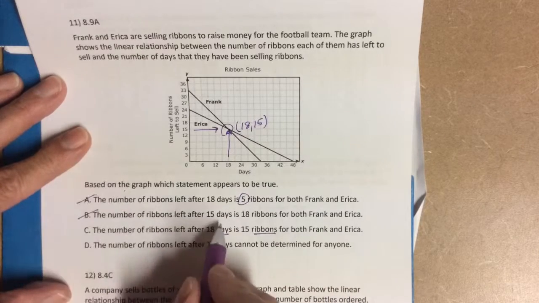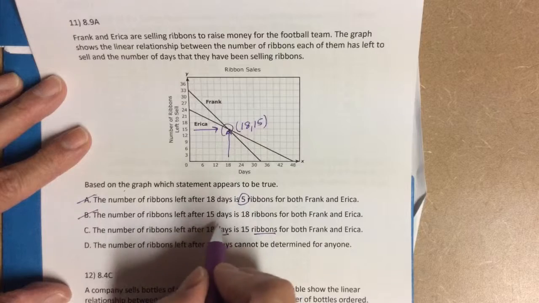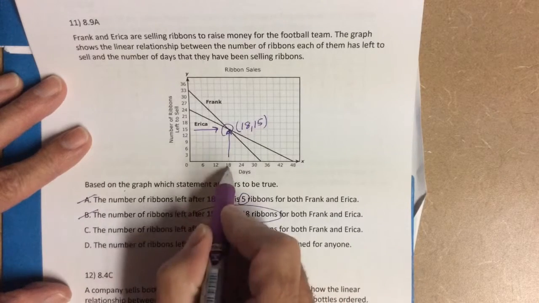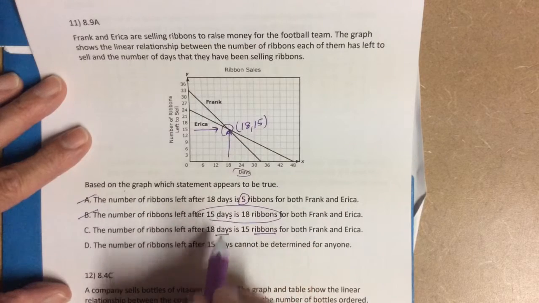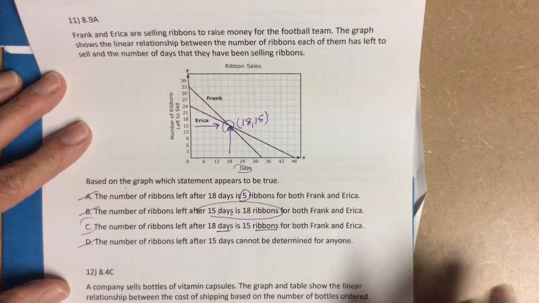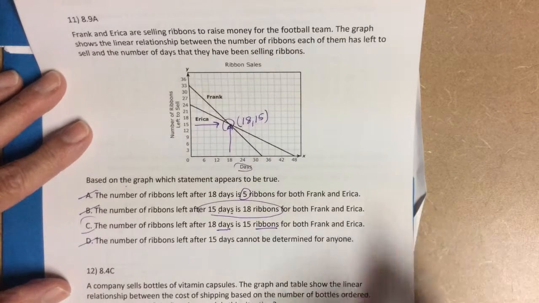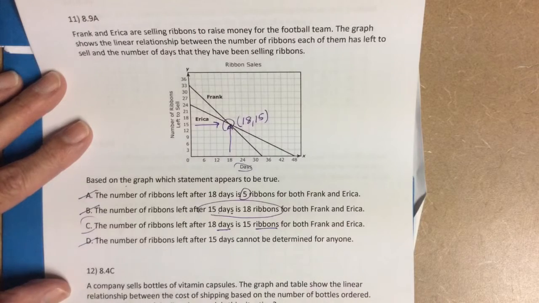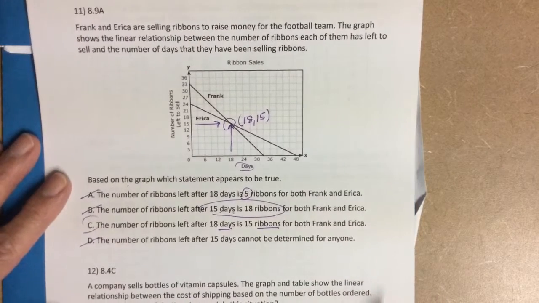I could see why you'd answer B, because it had the labels incorrect. It had 15 days, was 18 days. So the correct answer was C. Again, just finding that point 18, 15 and then knowing what it was about, understanding the reading.